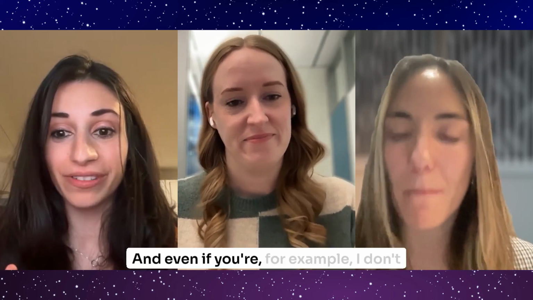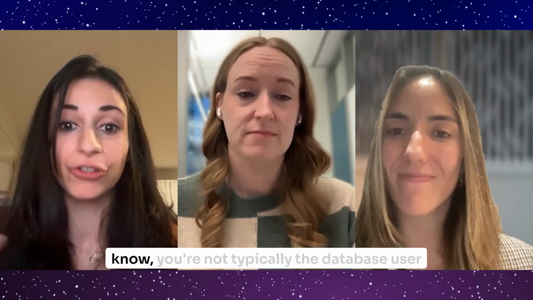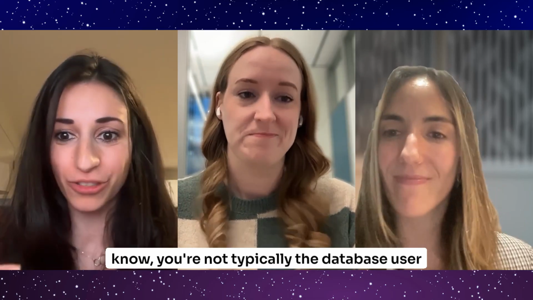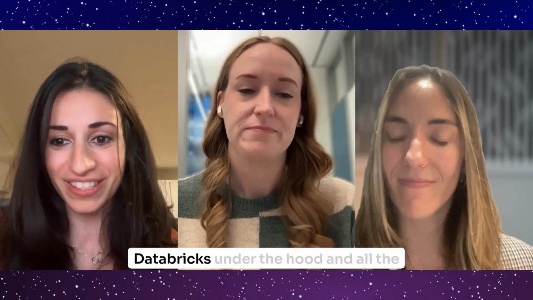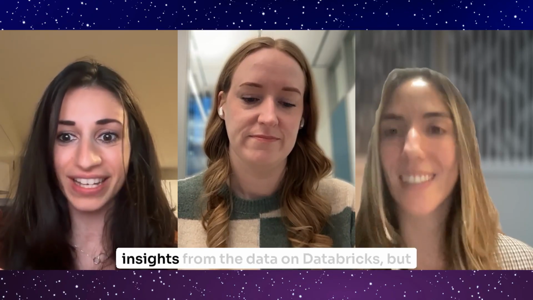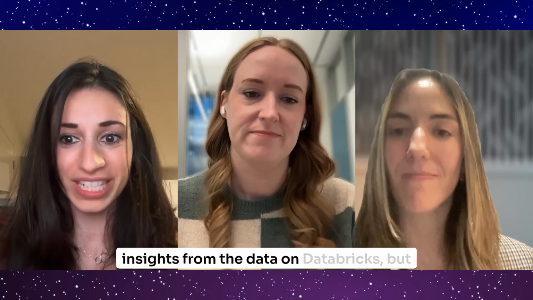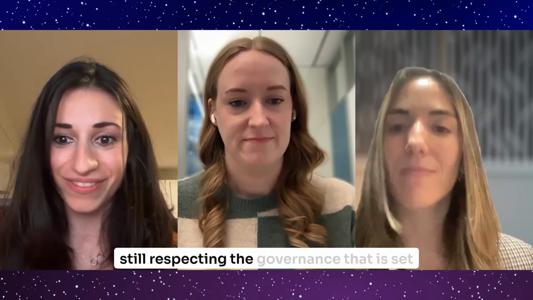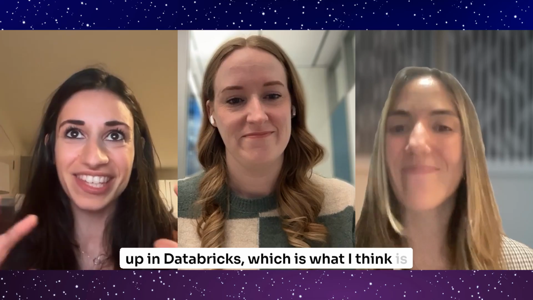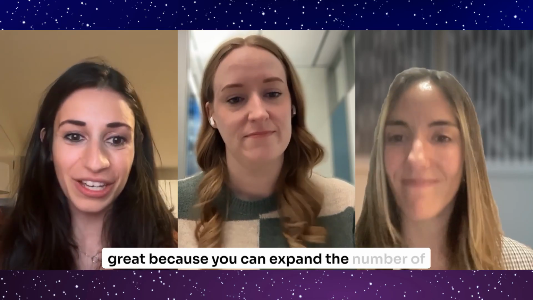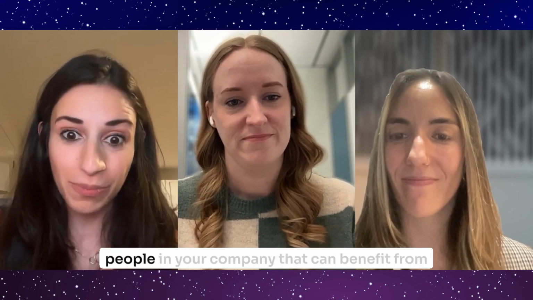And even if you're, for example, working in a marketing team and you're not typically a Databricks user necessarily, then you can still leverage Databricks under the hood and all the insights from the data on Databricks, but still respecting the governance that is set up in Databricks, which I think is great because you can expand the number of people in your company that can benefit from those data insights.